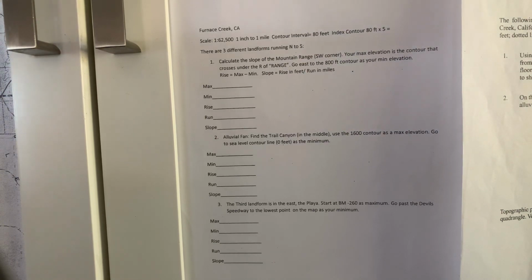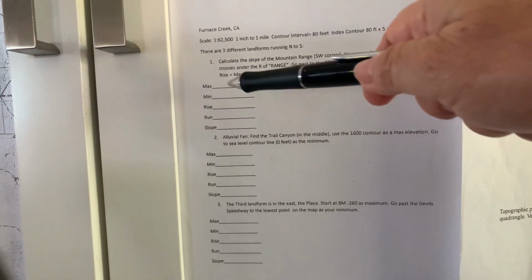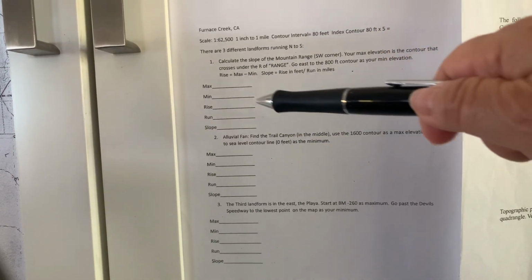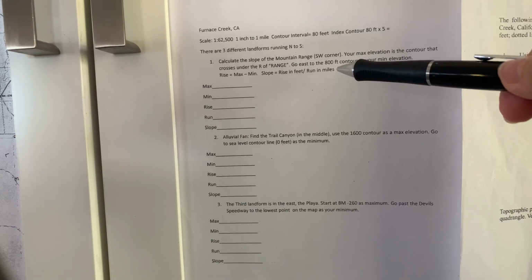Remember that 80 feet is the contour interval and every 5th line is bolded. So that's why we multiply by 5 to find the difference between 2 bolded lines. And we're going to use them to find the elevations. As you see here on this page, what you have to do is to find the maximum, the minimum elevation, the rise. Here there is some information how to find everything.